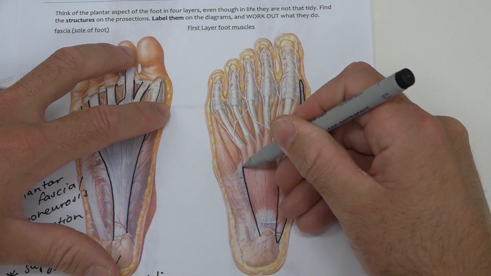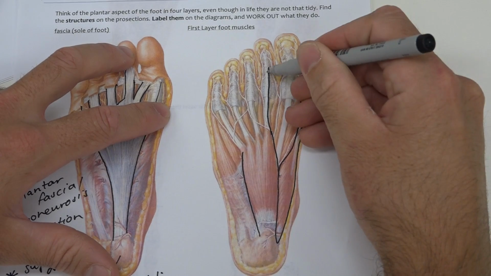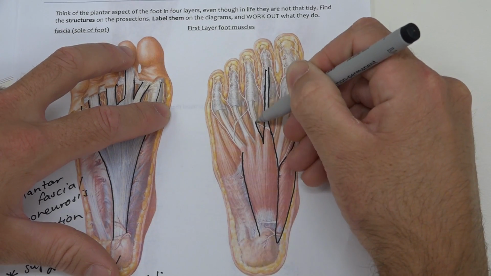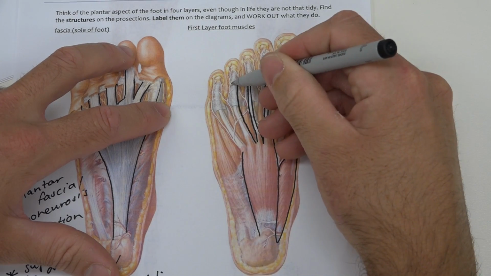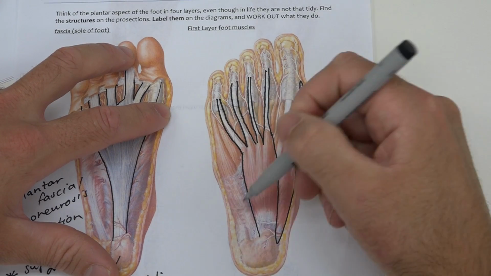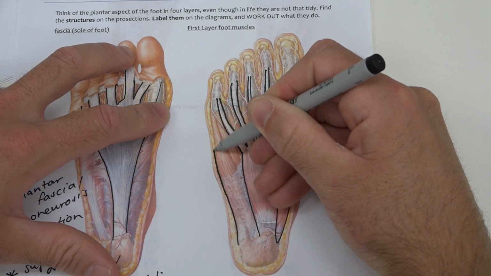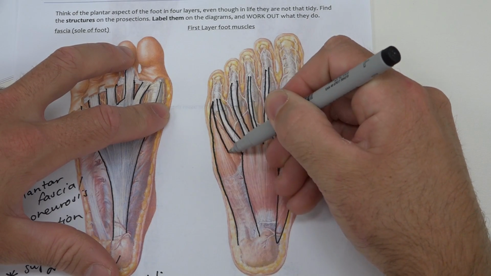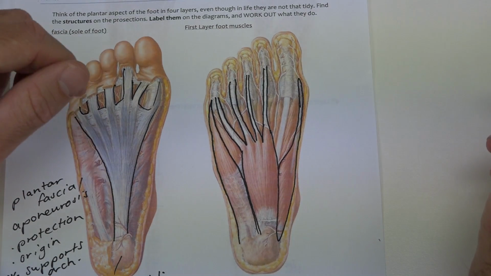Then here you can see one coming, and it has 4 individual tendons, which are then going out to the toes. So if we're going to the toes, yep, we're going to be called digitorum. And then another one on the lateral side here, which lends itself towards the pinky toe. And we know that the pinky toe is called digiti minimi.